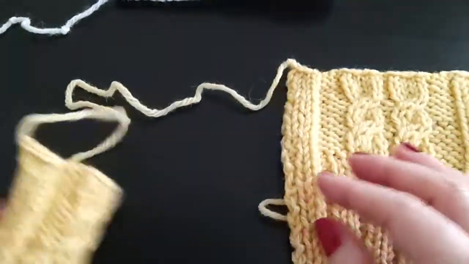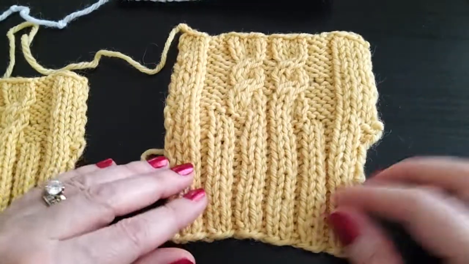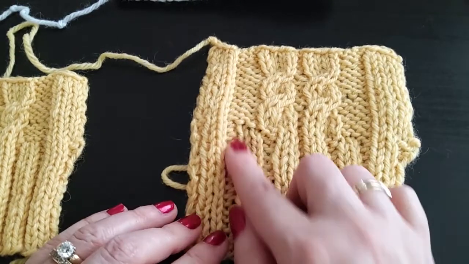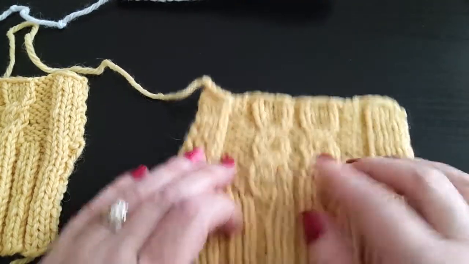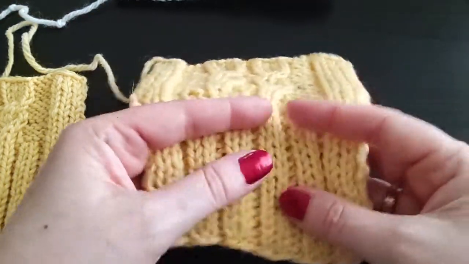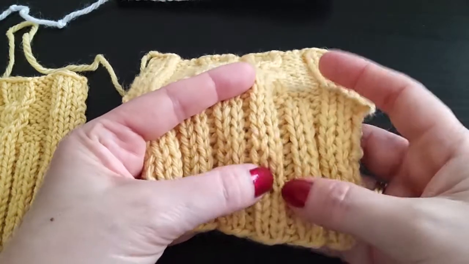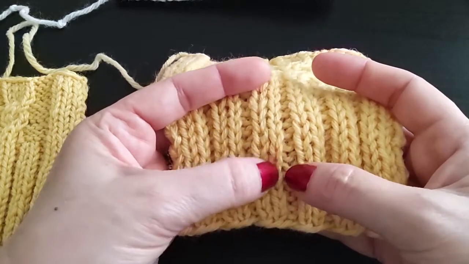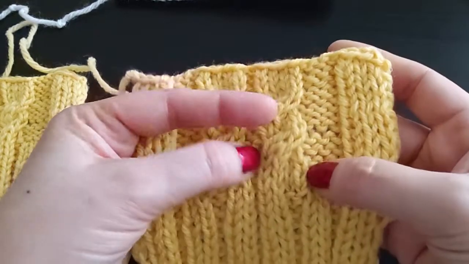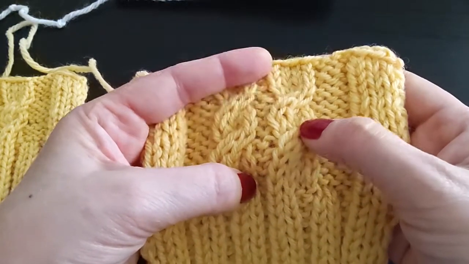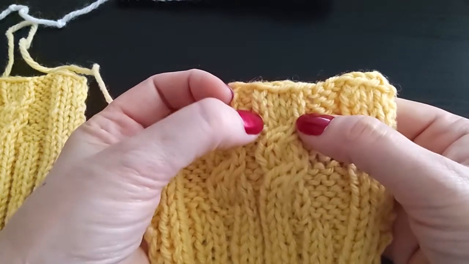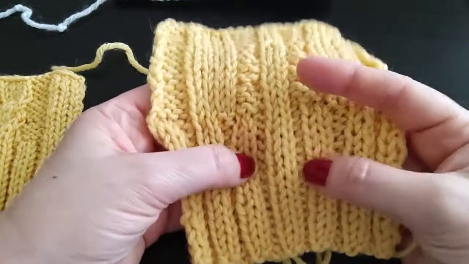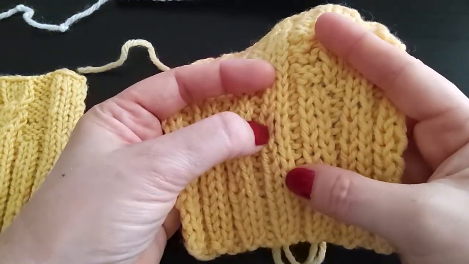Another issue that knitters can have is an enlarged knit stitch before a purl, either in ribbing or in cables. It's maybe a little subtle, but the left hand knit stitch in each of these rib columns is larger than the one on the right. And then up here, the left hand cable stitch is larger than the one on the right. It is usually present on the wrong side as well.